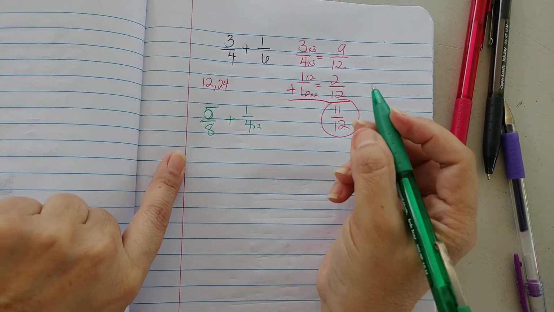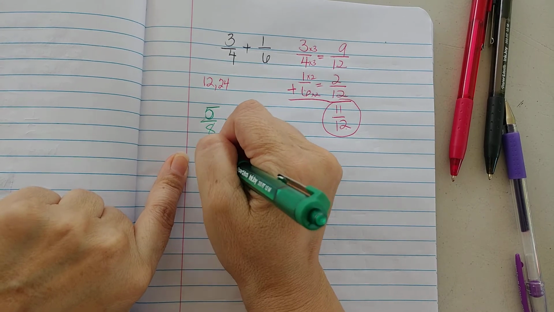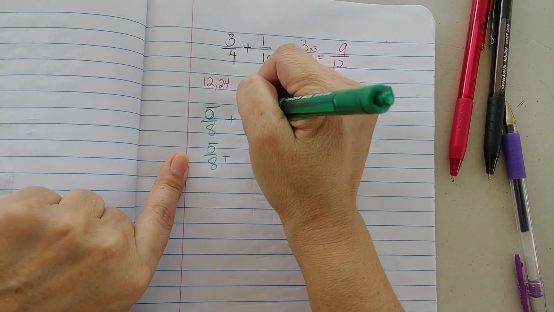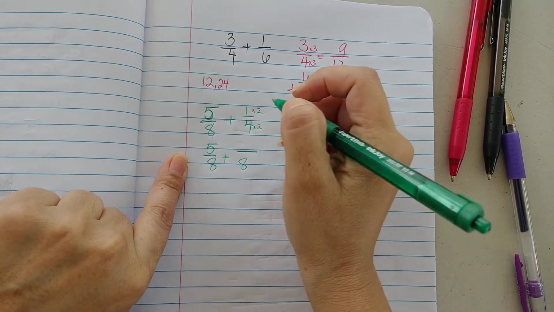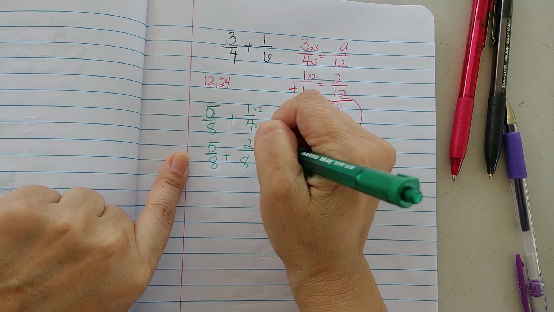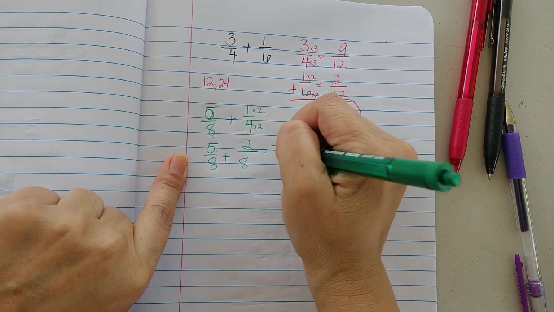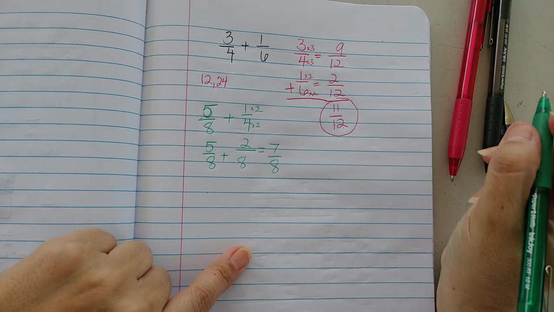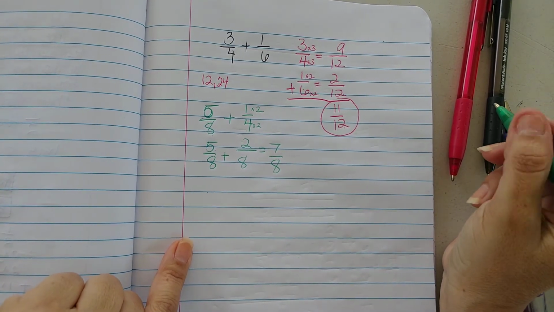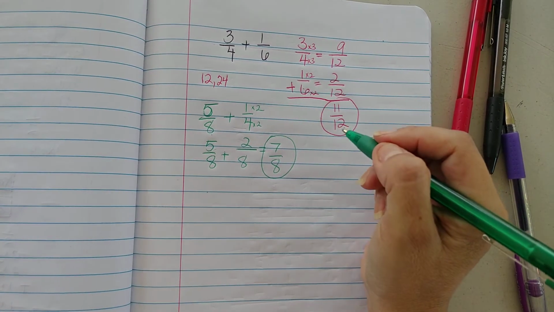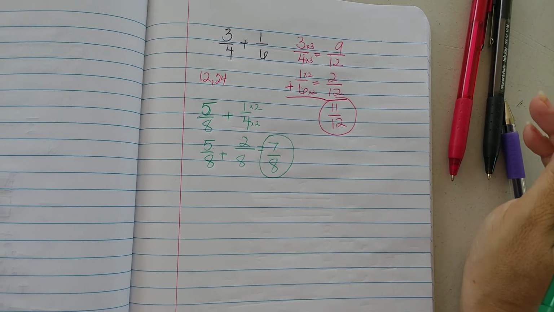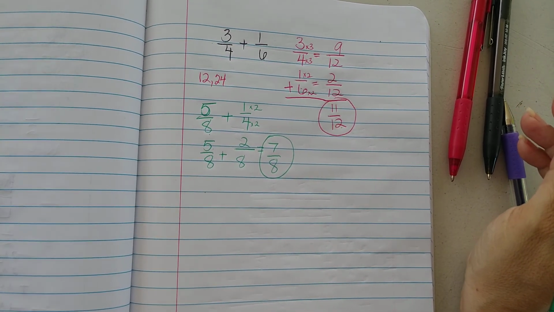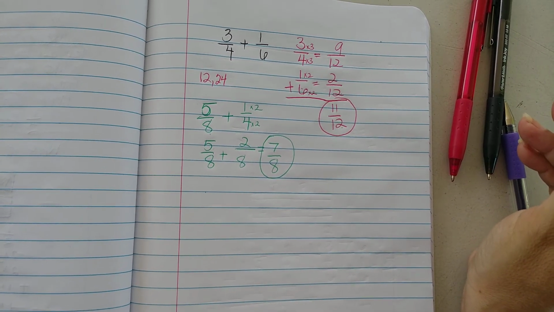I need to have the same denominator, so I'm going to use that. 8 and 2 times 1 is 2. 5 plus 2, 7, 8. Is that my final answer? Can I simplify? I can't. My final answer. Okay, so you're going to be doing that as your assignment, and I'll put that up for you.